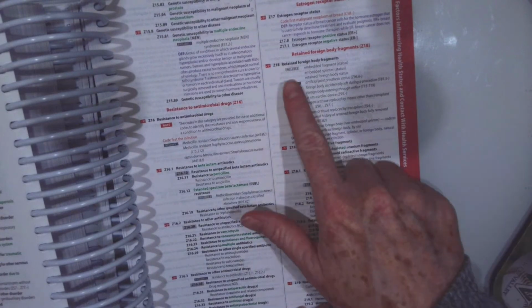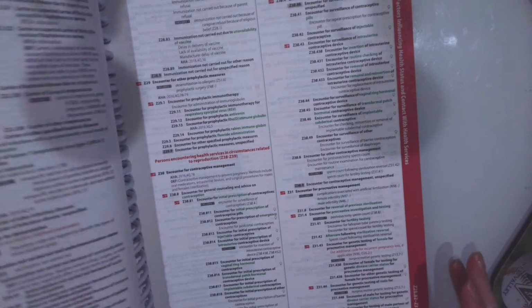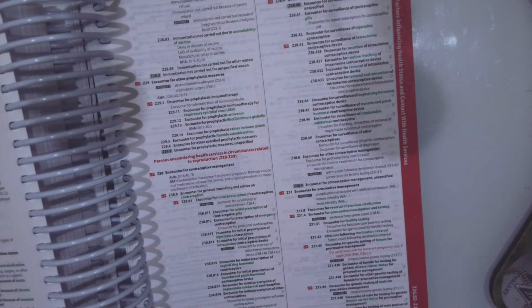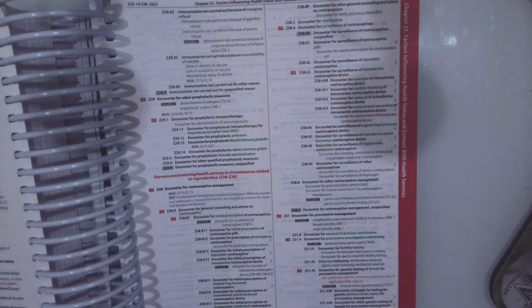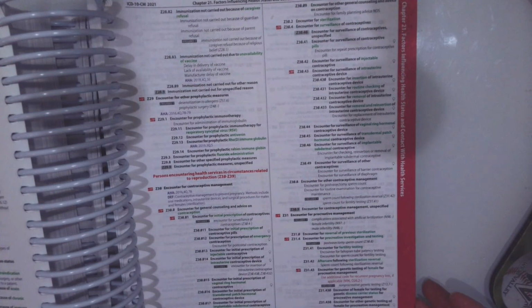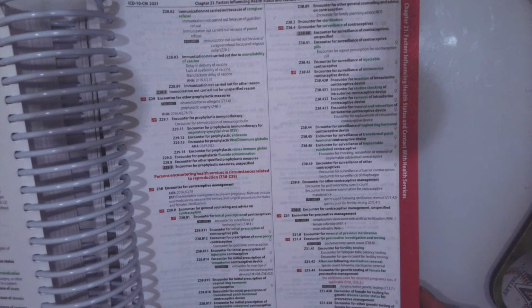Retained foreign body fragments. There are lots of different Z codes that are just impacting a patient's health, not a current disease or illness per se. So we're going to look up 3. Again, I encourage you to stop and pause the video and see if you come up with the correct answer.